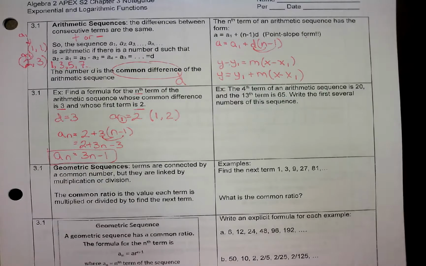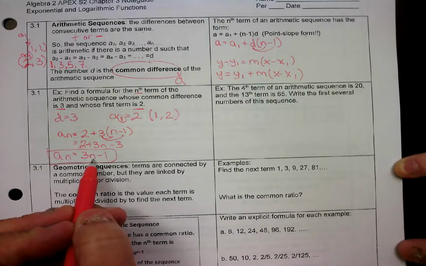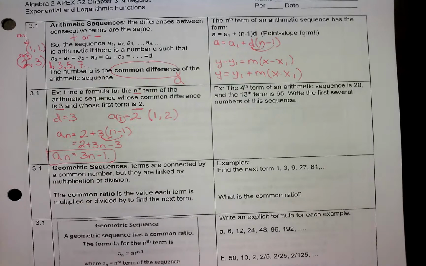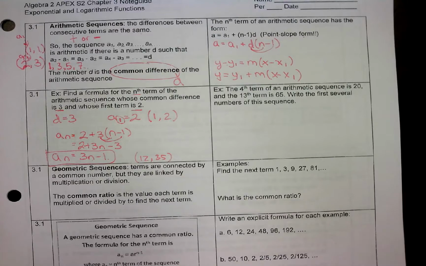If I wanted to find my 12th term, or what my 12th value would be, I could plug a 12 in here. So 3 times 12 would be 36, minus 1 would be 35. So my point there would be (12, 35). So these are giving you coordinates, output values.